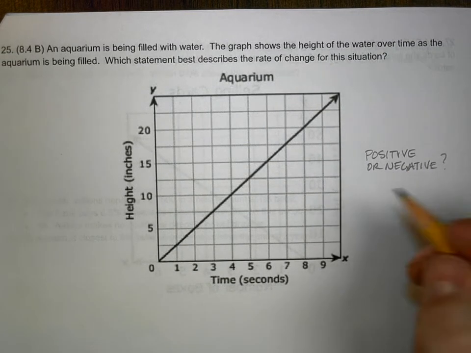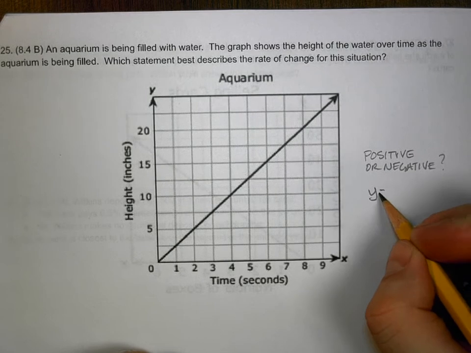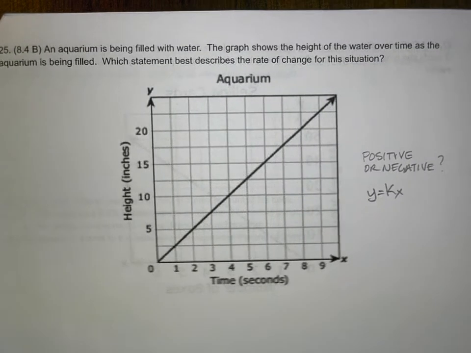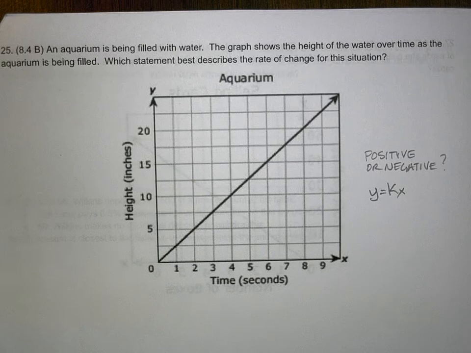I would also probably find my equation just so I'll know what it is. And those two things are what you got to find. Number 26.